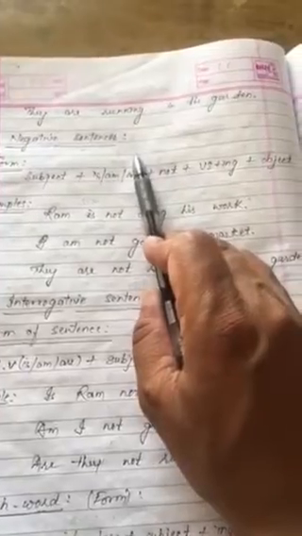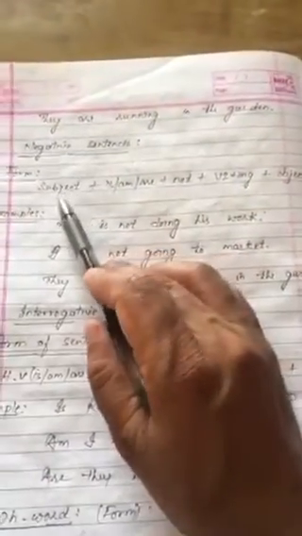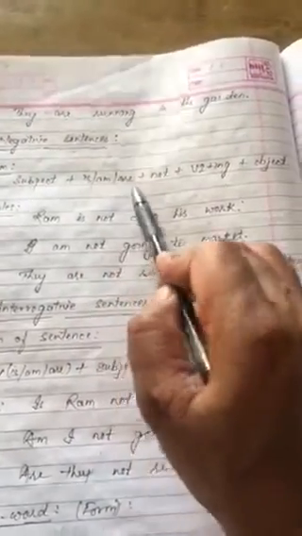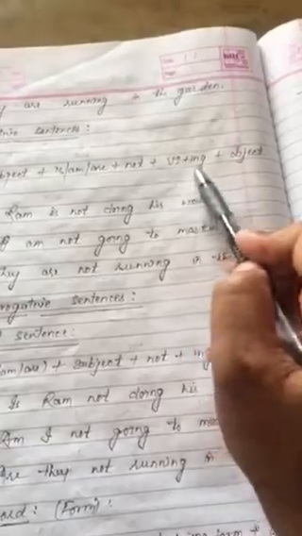Now come to the negative sentences. It's very simple. We just have to add not. See the structure: subject plus helping verb is, am, are plus not plus ing form plus object. Very simple to do. Examples. Ram is not doing his work.